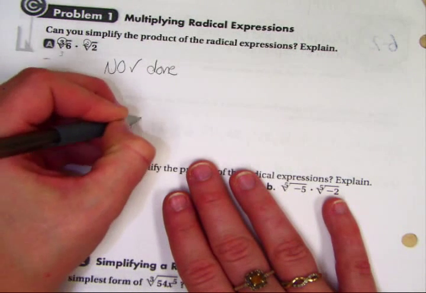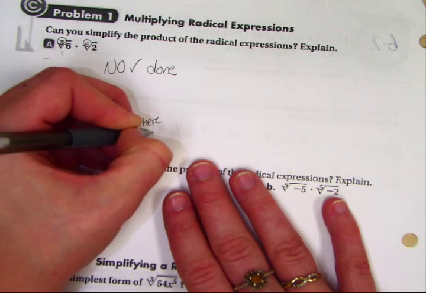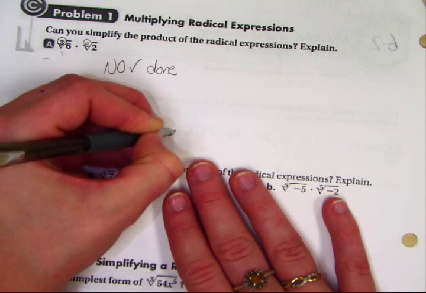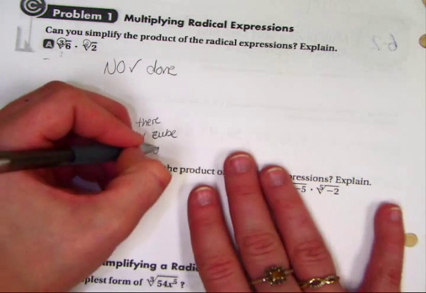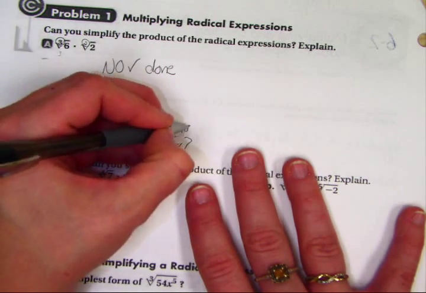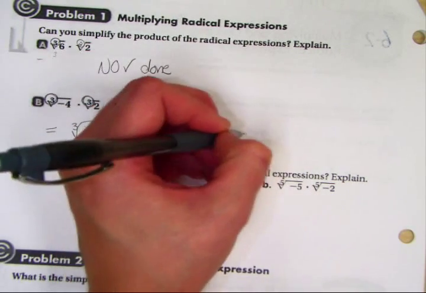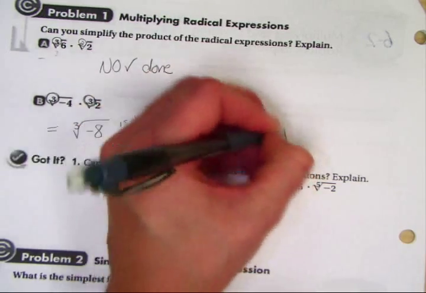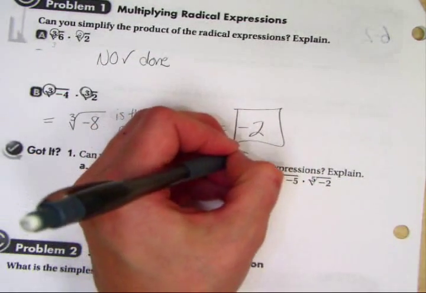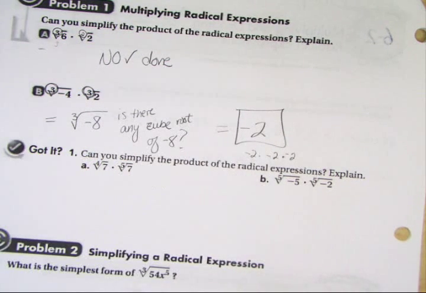Ask yourself, is there any cube root of negative 8? The answer is yes. This answer is going to be negative 2, because negative 2 times negative 2 times negative 2 is negative 8.